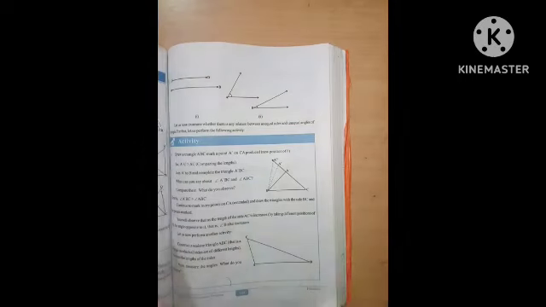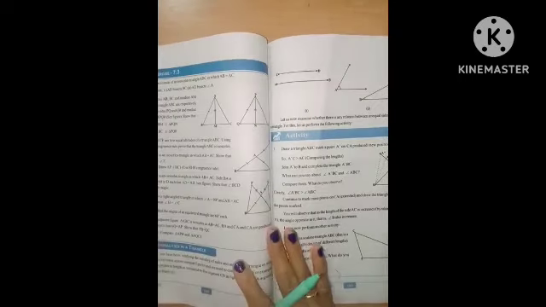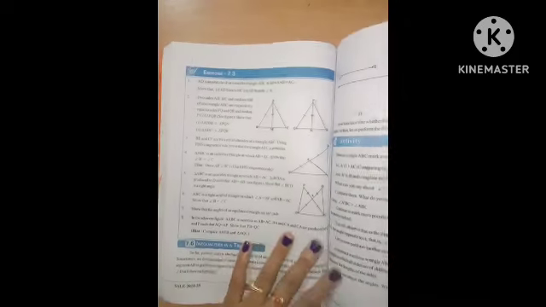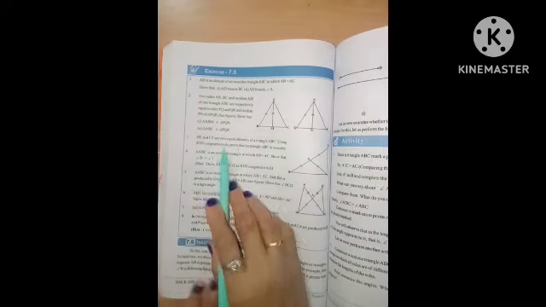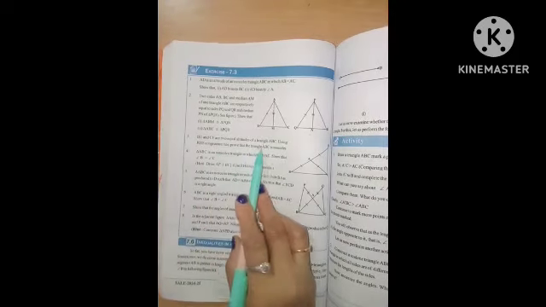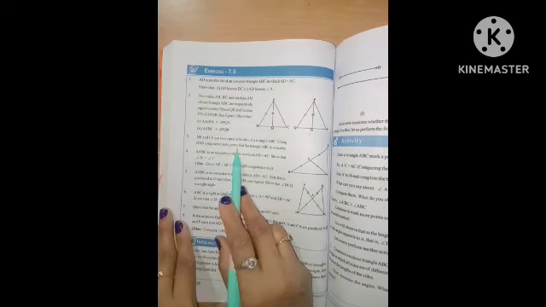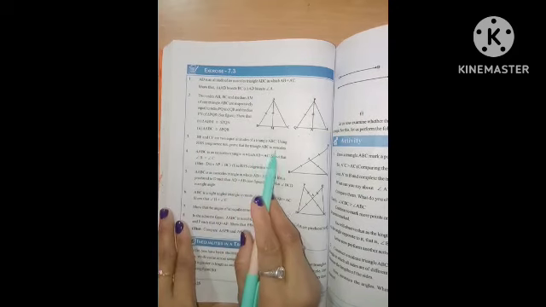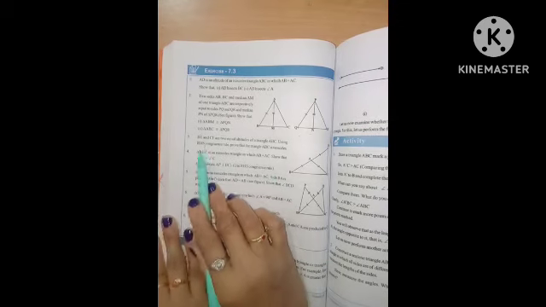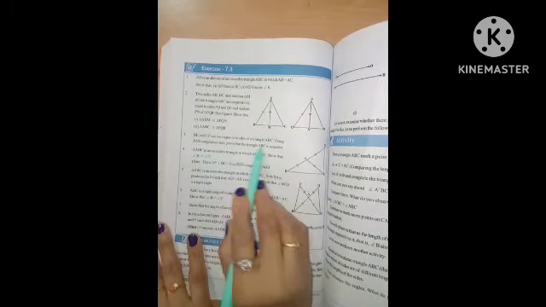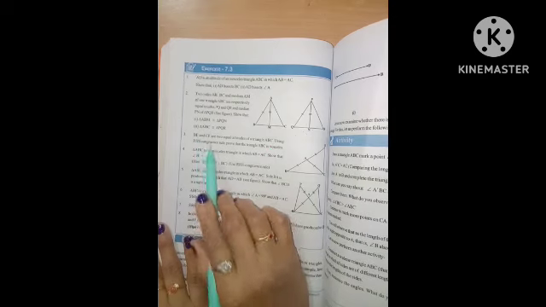And next we'll move on to the next question, the third question. Listen carefully and neatly. BE and CF are two equal altitudes of a triangle ABC. Using the RHS congruence rule, prove that the triangle ABC is isosceles. This question is given. So first I will explain this problem: what is given and what is asked.